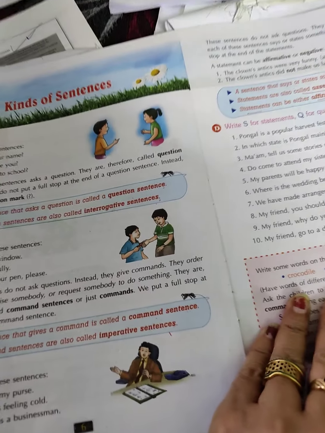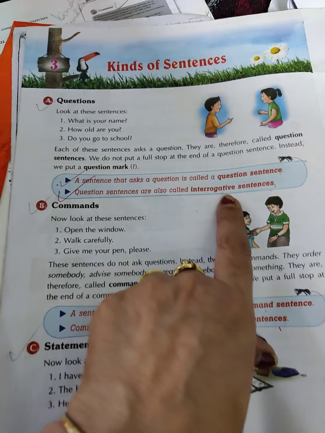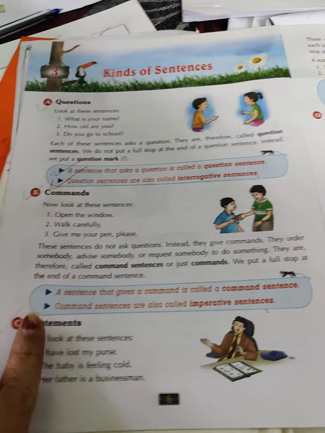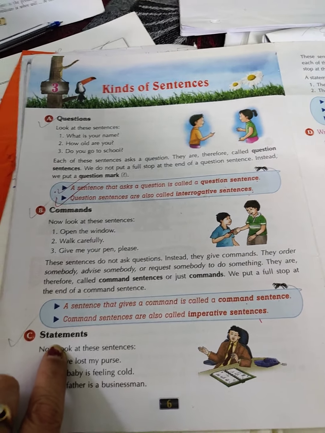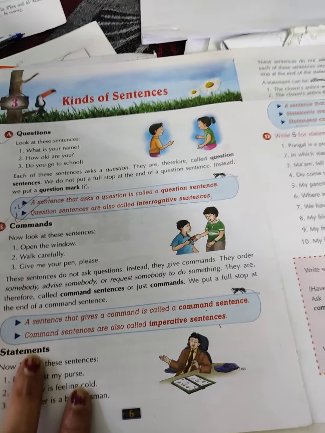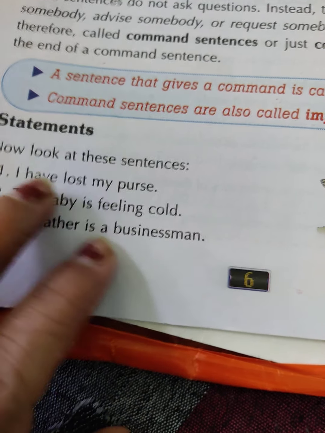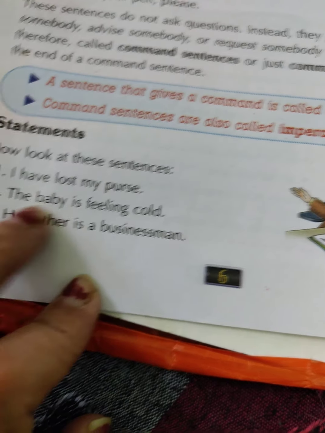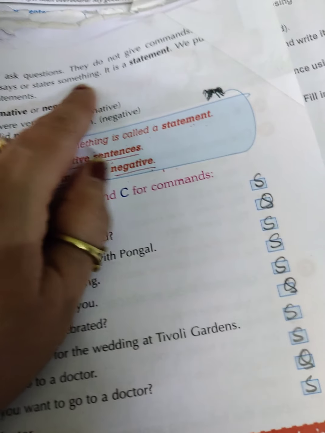Now let us find out: when there is a question mark at the end, we call it interrogative. Interrogative means a question sentence. Then there is another type of sentence called a statement, which means an assertive sentence. What do you mean by statements? Statements are sentences like: I have lost my purse. The baby is feeling cold. Her father is a businessman. That statement is called an assertive sentence.